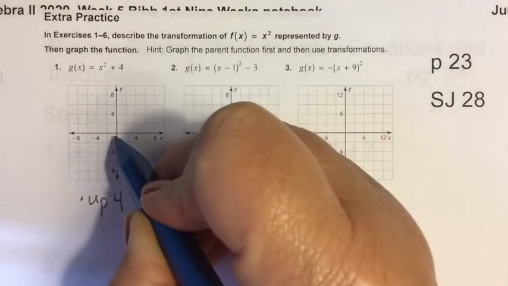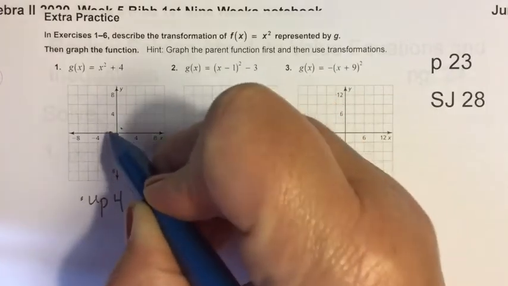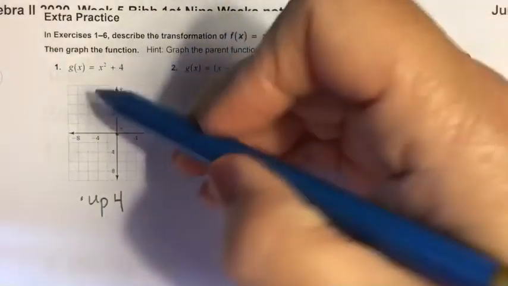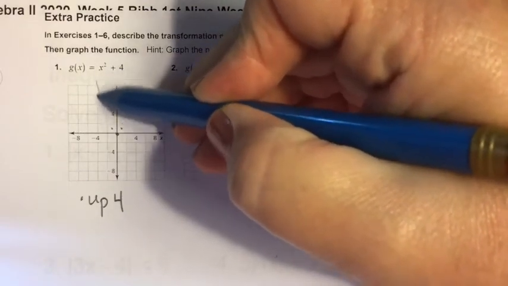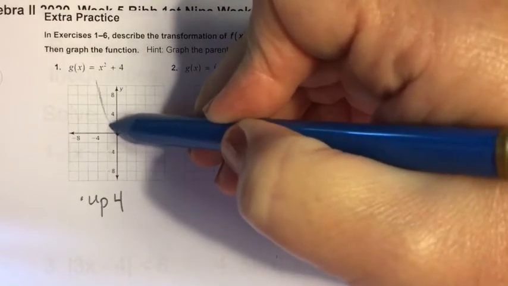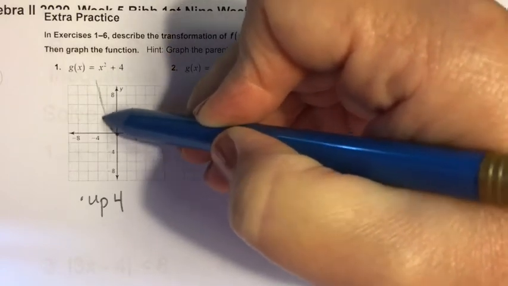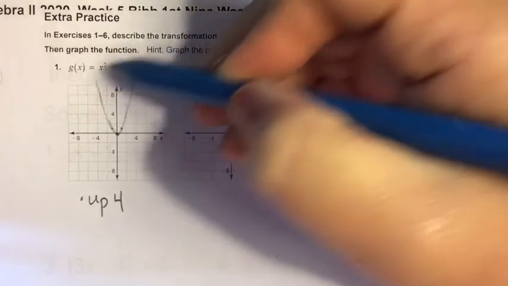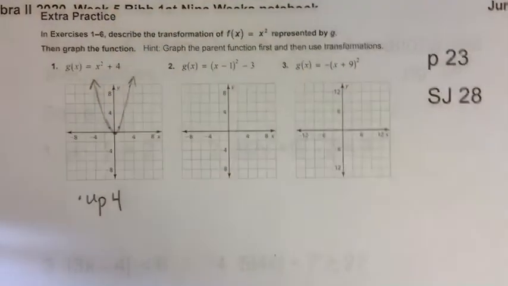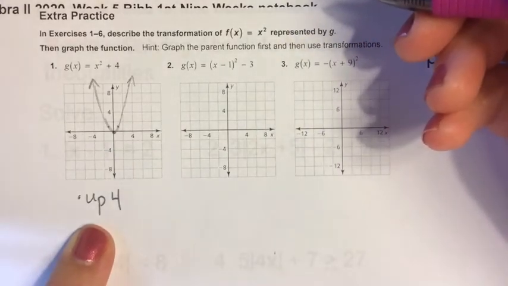It appears this graph is going by 2's, so (0, 0), (1, 1), (-1, 1). Then I'm going to sketch that parent function the best that I can. Make sure you make it look like a U and not a V. Then I'm going to move those 3 ordered pairs up 4 units.